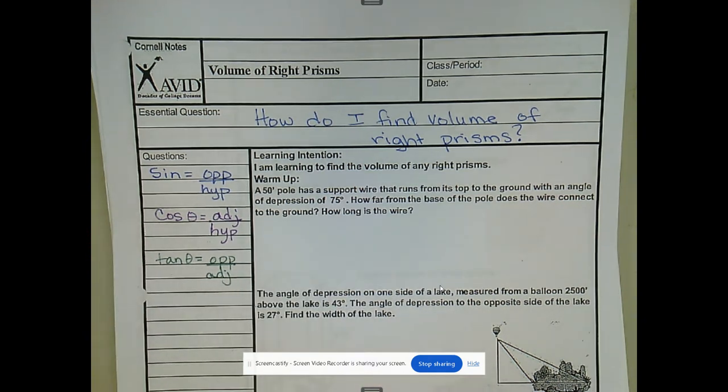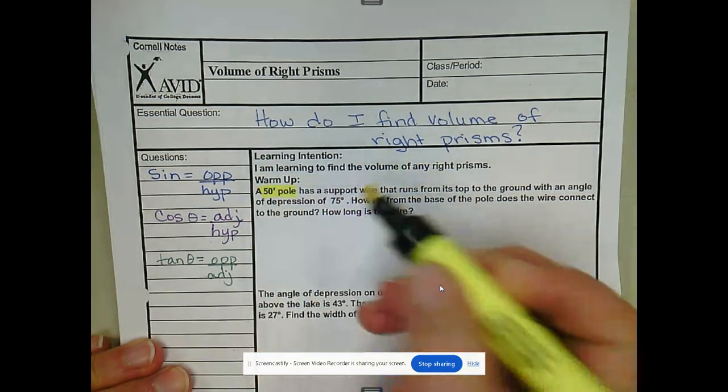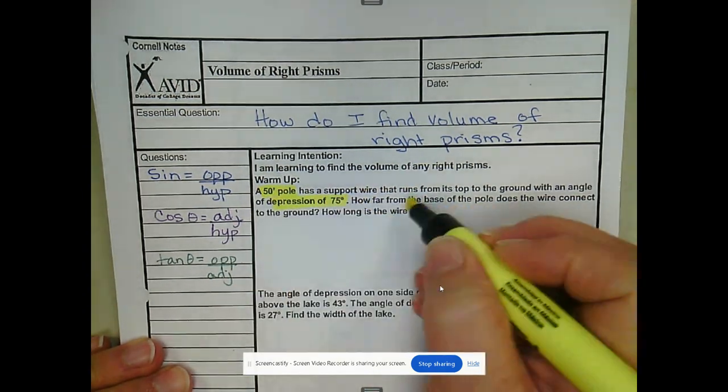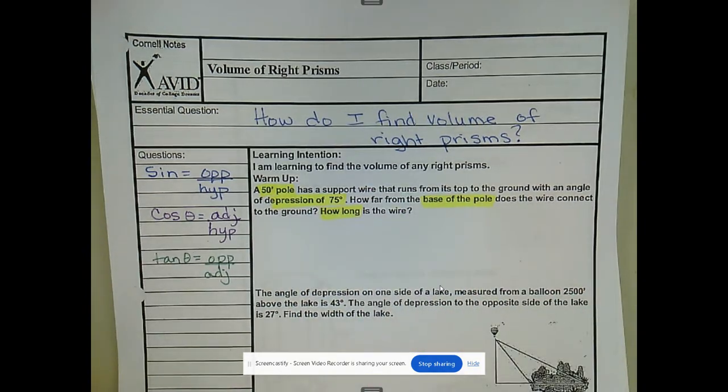Okay, so it says a 50-foot pole has a support wire that runs from its top to the ground with an angle of depression of 75 degrees. How far from the base of the pole does the wire connect? And how long is that wire? So, you've got a 50-foot pole, angle of depression, and you're wanting to know how far and how long. So let's draw our picture.